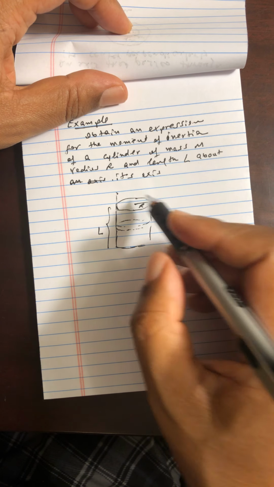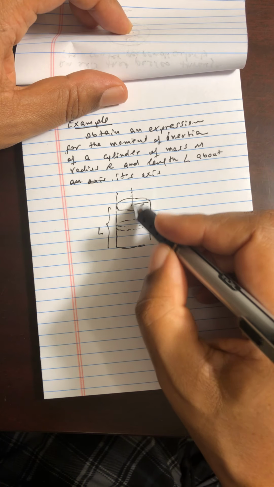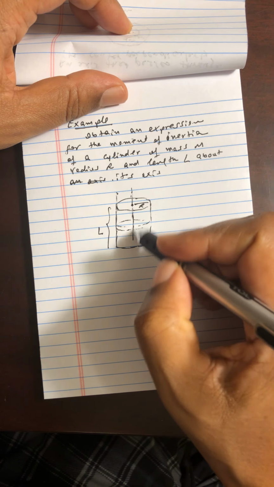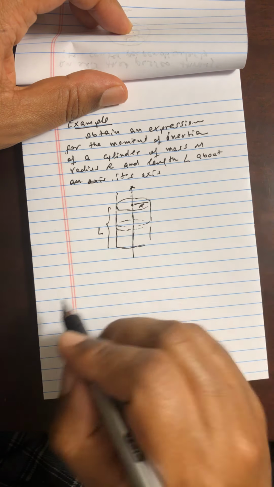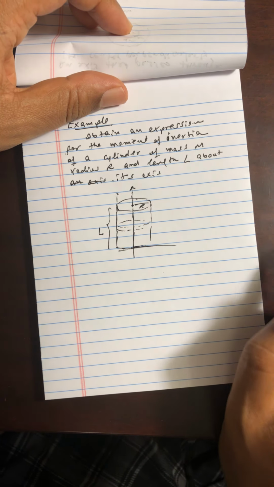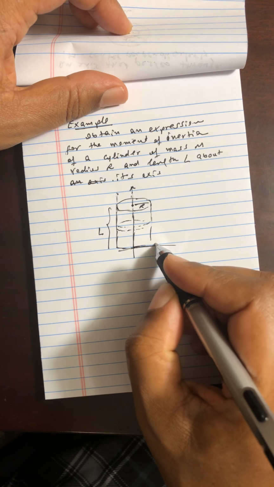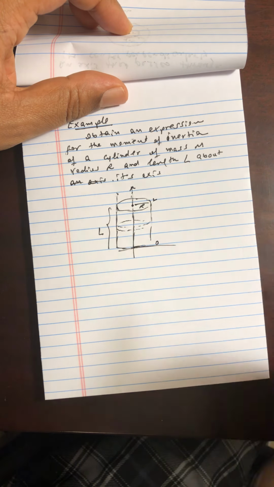This is the axis for rotation. Let's say this is the origin, so this length is L, and it goes from 0 to L.